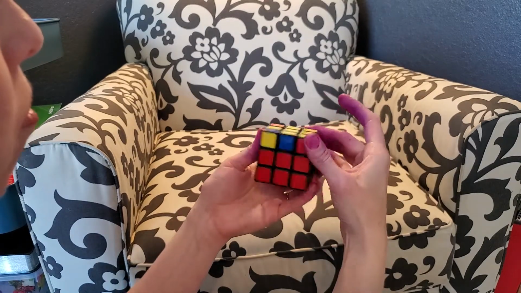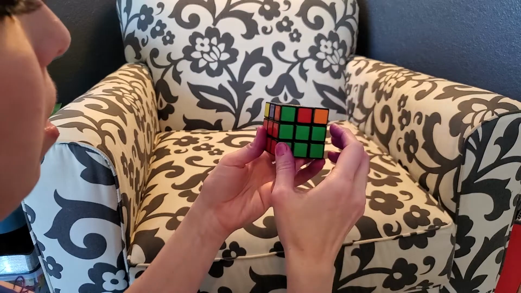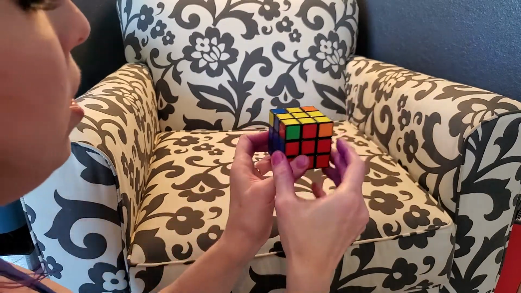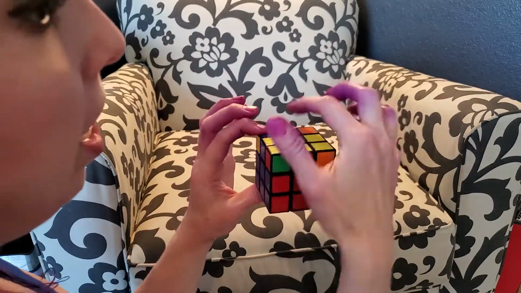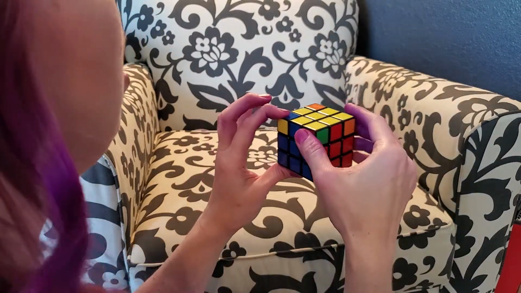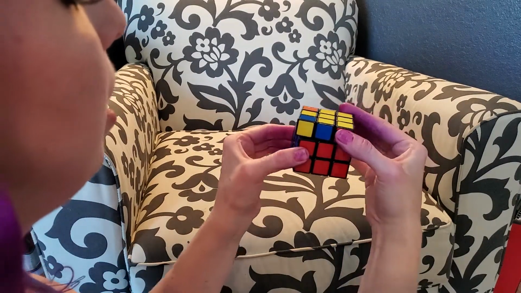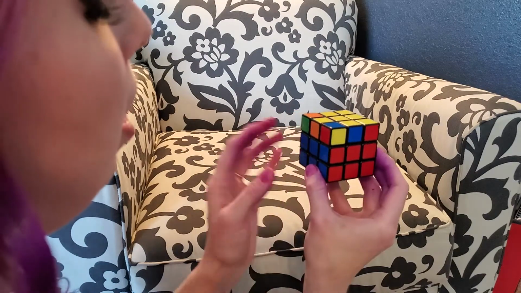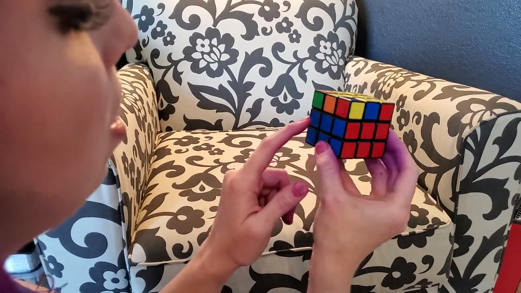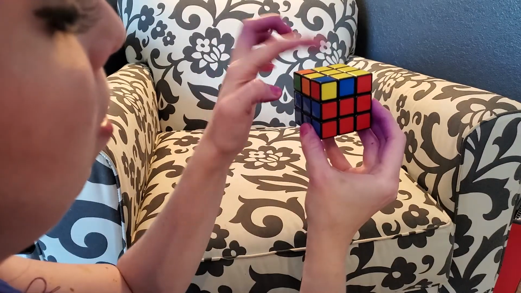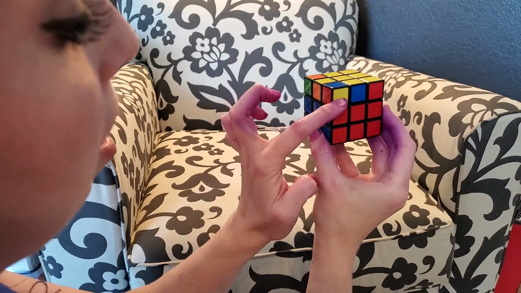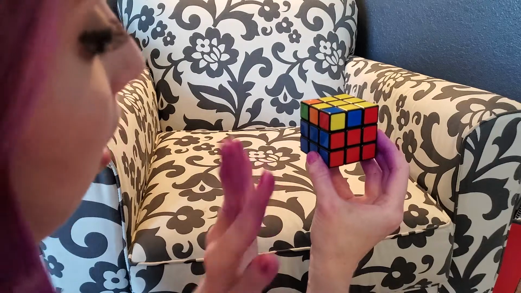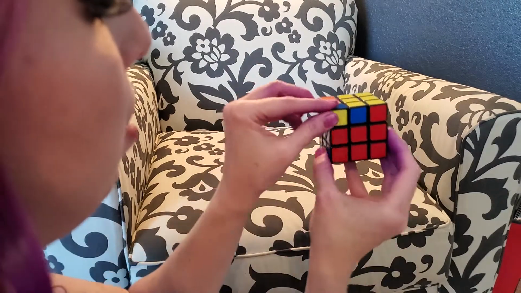So in that position, we had one that was right and three that were wrong. If we were to turn it once this way, we would be a little bit better off because now this one should be blue, red, yellow, and it's blue, red, yellow. It's not orientated correctly. That doesn't matter. It's in the correct position.